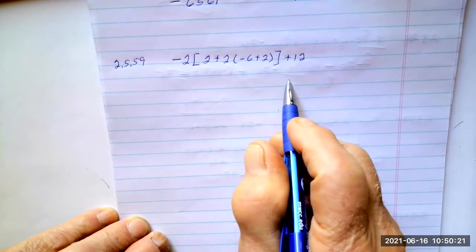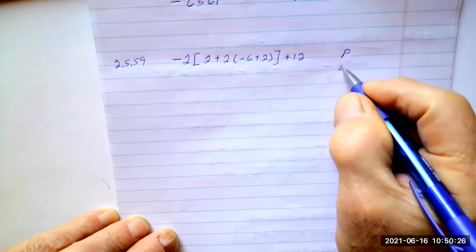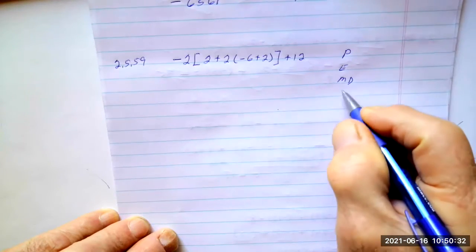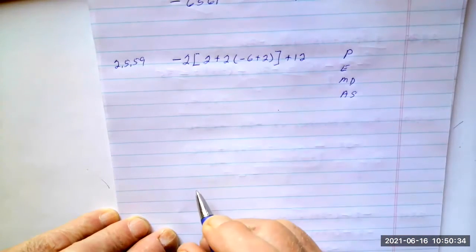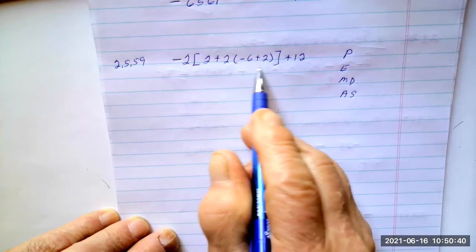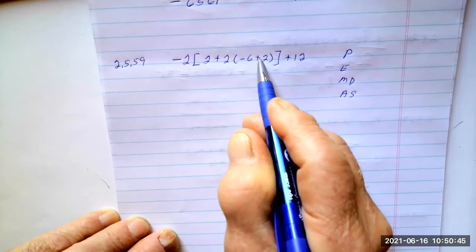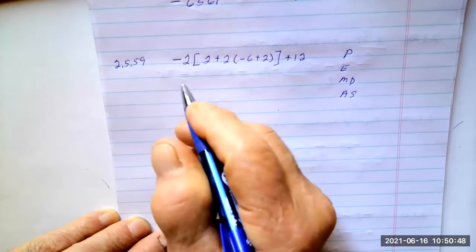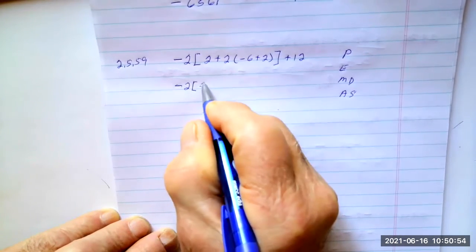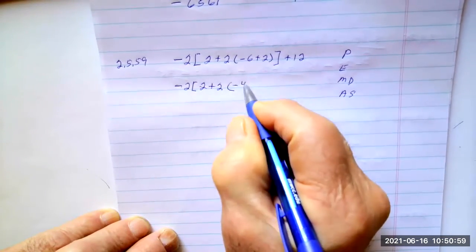We're asked to simplify this problem, and therefore we need to use PEMDAS. Parentheses has the top priority, exponents next, multiplication or division only as we go left to right, and likewise with addition subtraction as we go left to right. Since we have two grouping symbols and we have an innermost one, we must take care of the innermost grouping operations first. So we need to add inside the parentheses. So write each step out completely. Minus 2, bracket, 2 plus 2. The result of minus 6 plus 2 is minus 4.